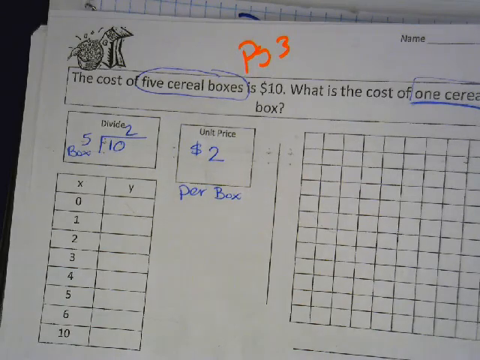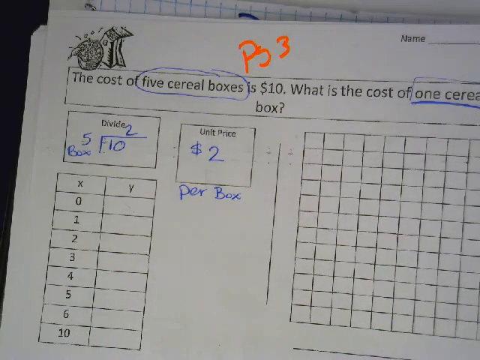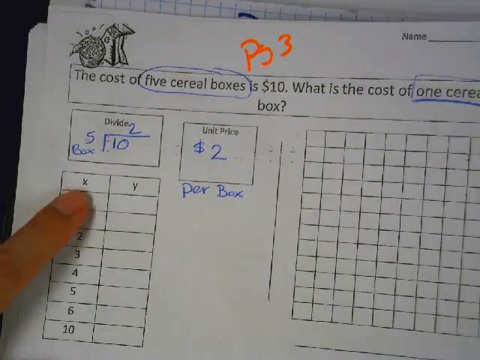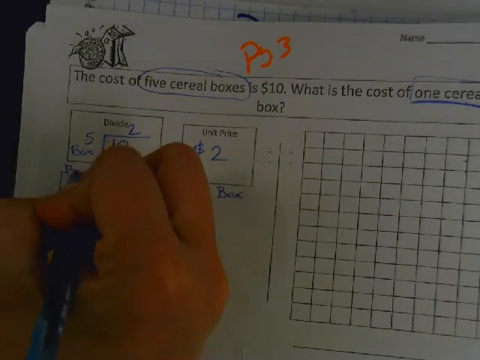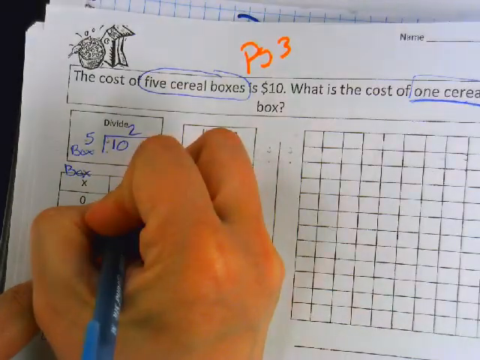What two things are we talking about in our story? Cost and boxes. Very good. Money and boxes. So one of these represents your money, and one represents your boxes, right? Whatever you're talking about, X and Y represent those two things. I think X represents the number of boxes. Yeah. So X represents your cereal boxes, and Y represents your money.